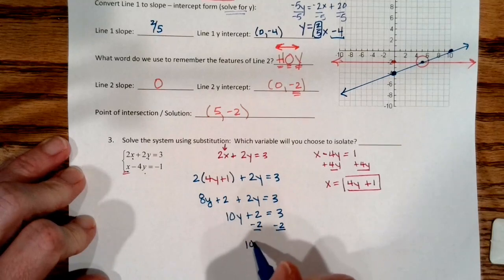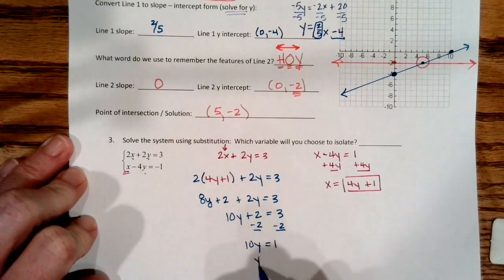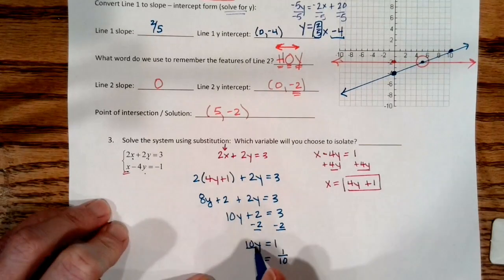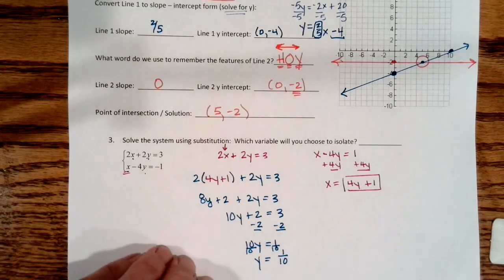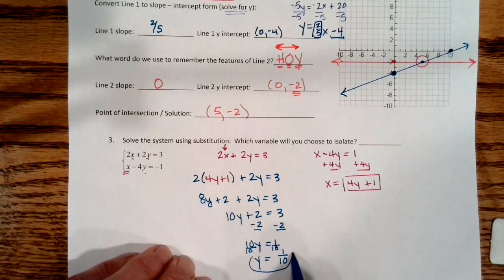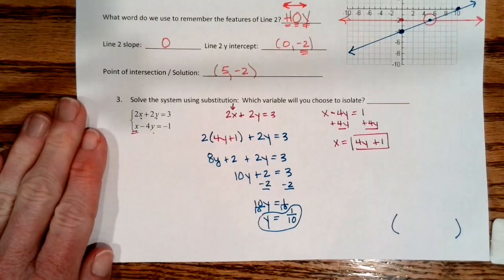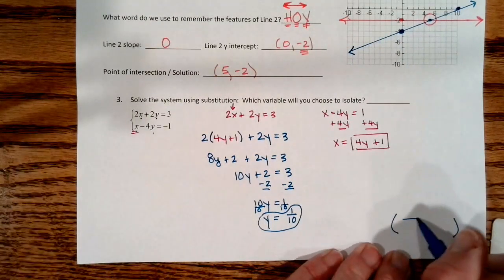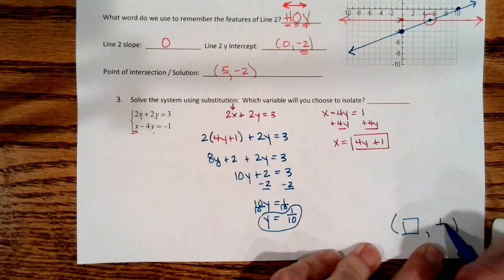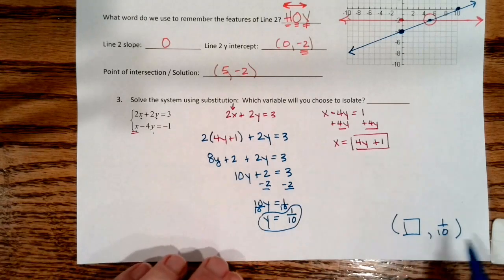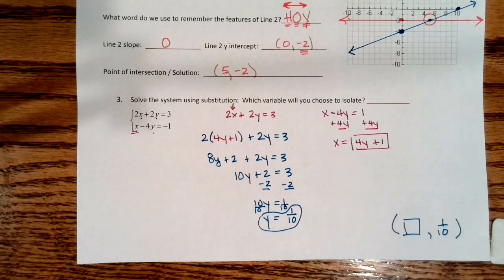So I get 10y is equal to 1. So y is equal to 1 divided by 10. When I divide each side by 10, I get a y value of 1/10. So I'm halfway there. When I look at what my solution to my system is, I know that some x value, that's an input value, is going to give me an output value of 1/10. When you solve for y, it goes in the y spot.